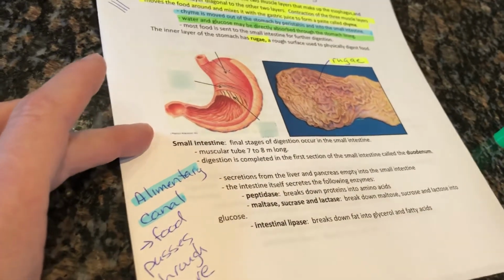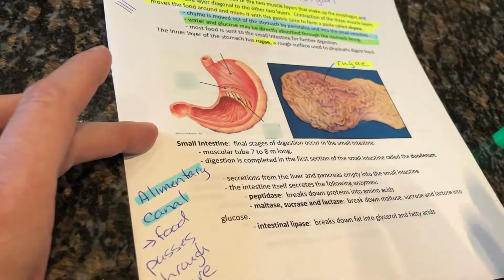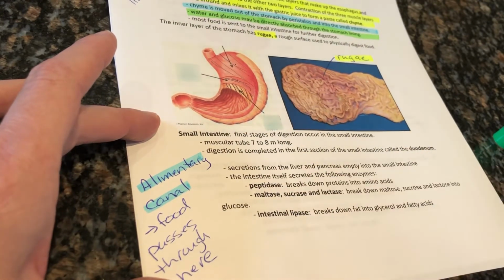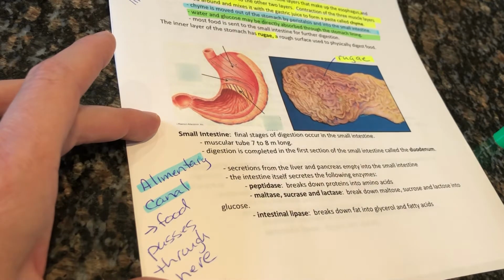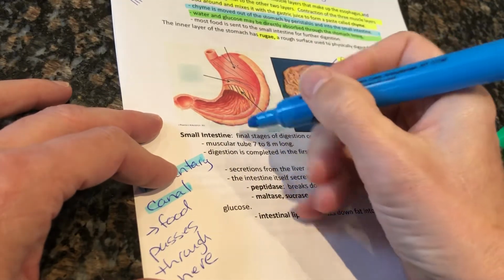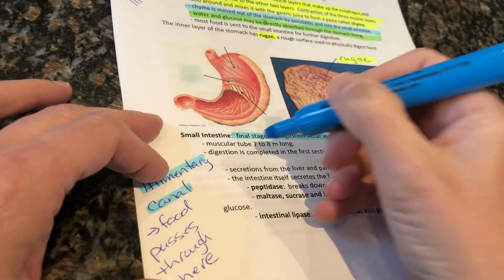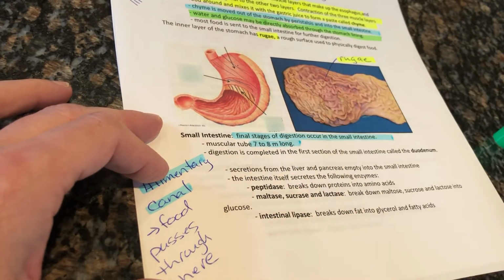All the organs we've gone through so far, I've told you food is passing through them. The small intestine is no exception. Food definitely passes through it. So final stages of digestion occur in the small intestine. It is 7 to 8 meters long. That is taller than you. Way, way bigger than you. You're missing out on the rat dissection, unfortunately.